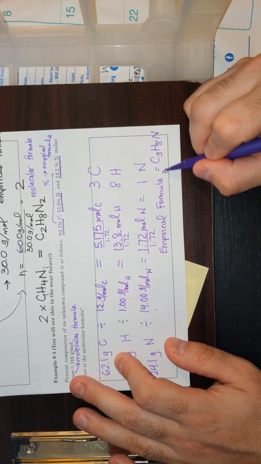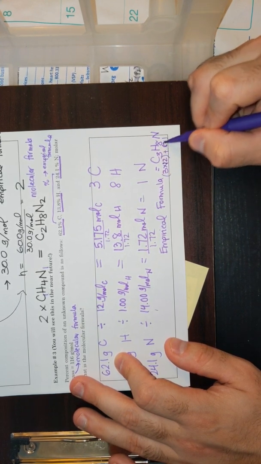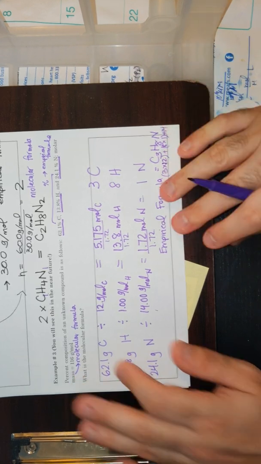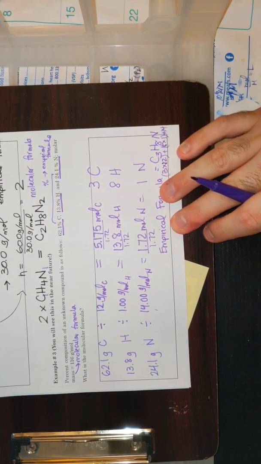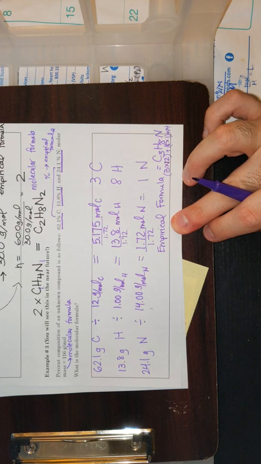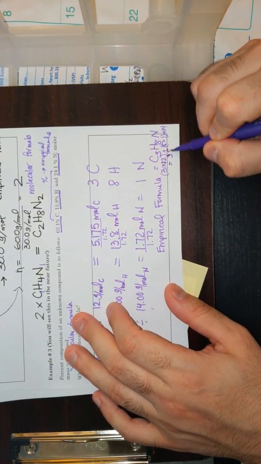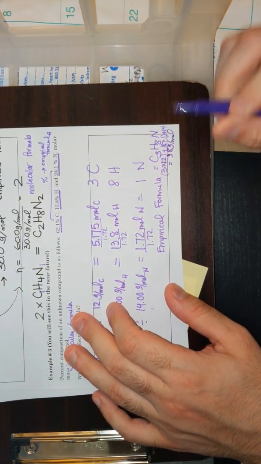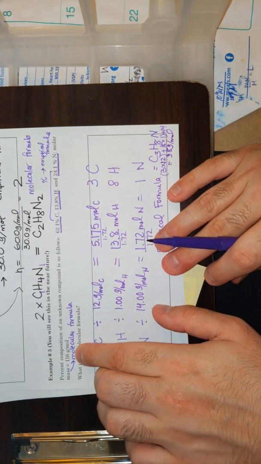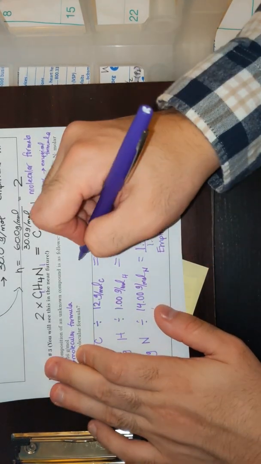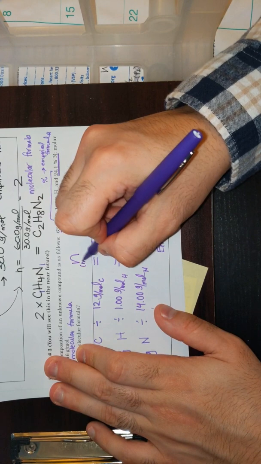Its molar mass, by adding all of them, there are 3 carbons. The molar mass of this is 3 times 12 plus 8 times 1 plus 14. The molar mass of this is 58 grams per mole. The molar mass of my molecular formula is 116. Remember, I could get that N, which is my multiple.